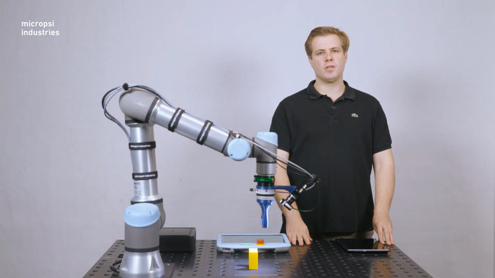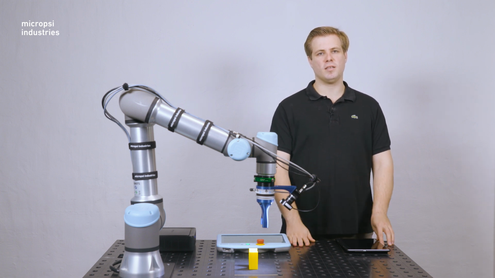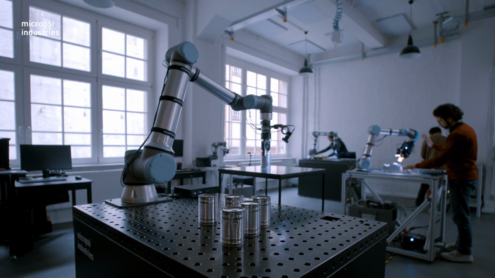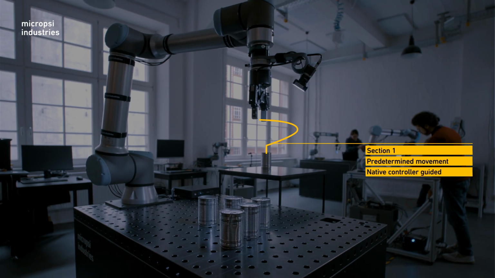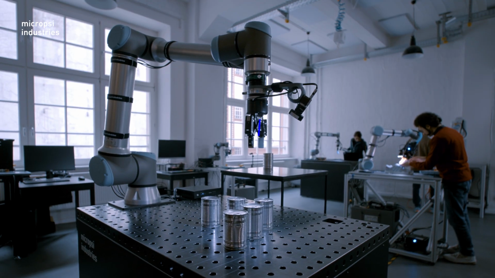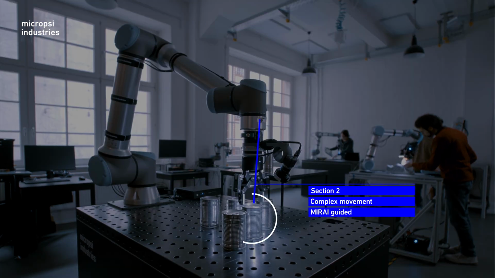When you plan to use the MIRAI robot control system to solve an automation task, imagine the task divided into sections. The robot's native controller will steer sections of the task with the predetermined movements. The MIRAI controller will steer other sections. We use MIRAI for the complex sections with variance, when things in the workspace aren't predictable. The robot's native controller can't handle these complex sections.